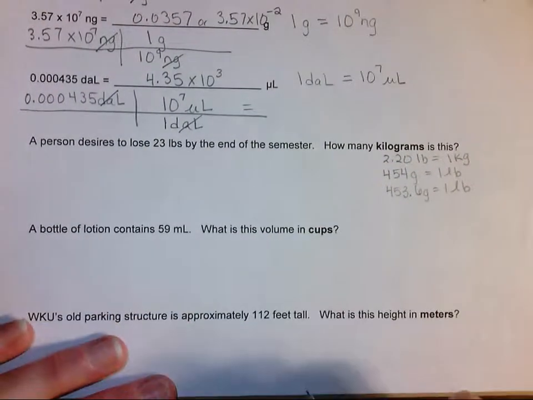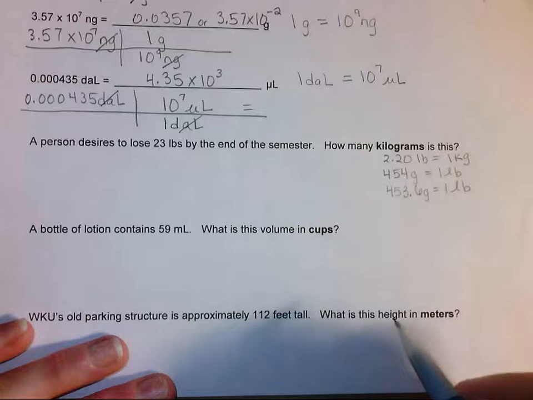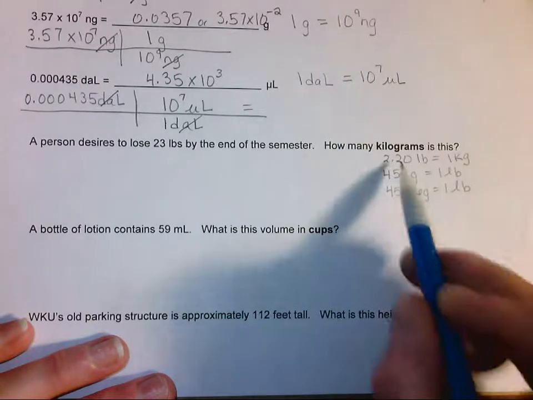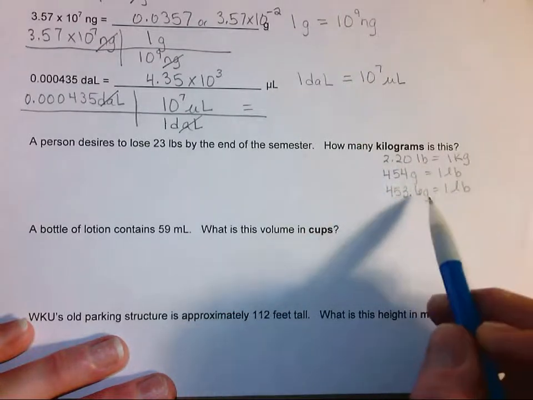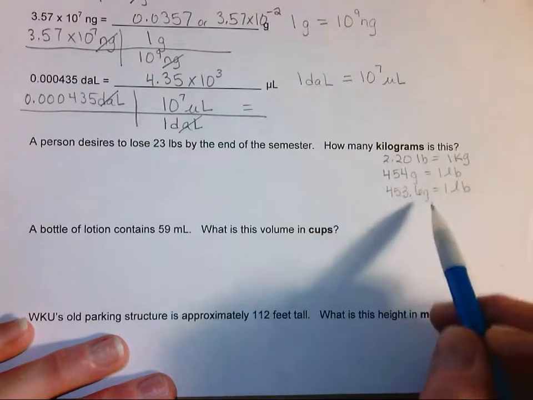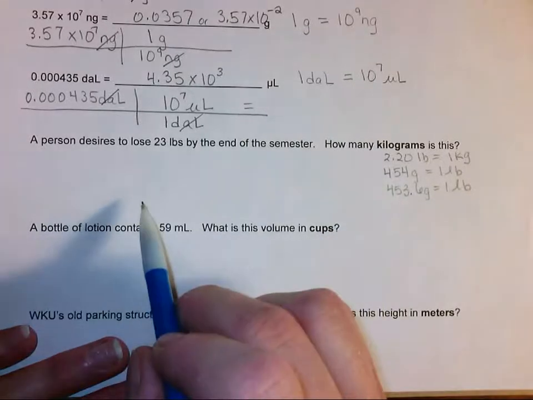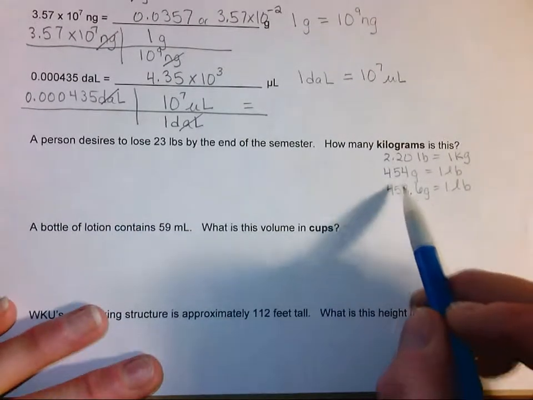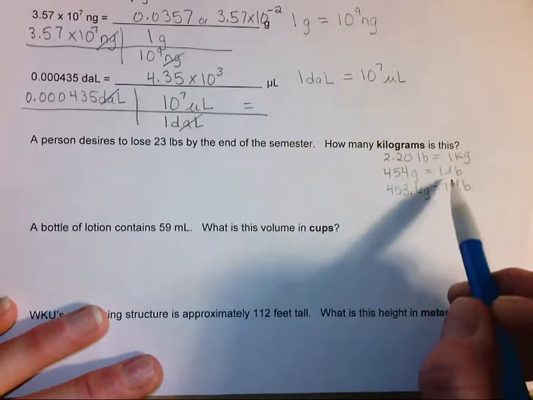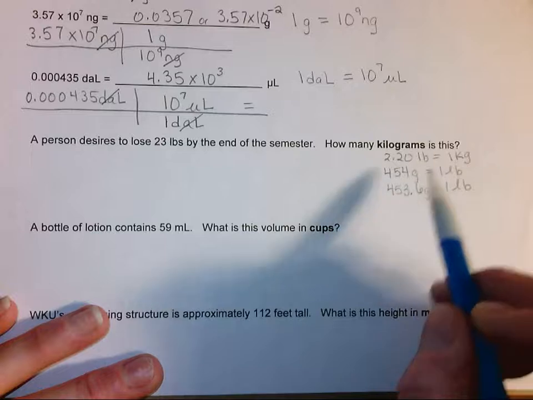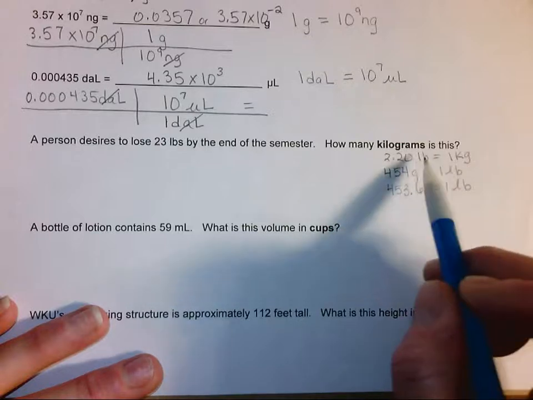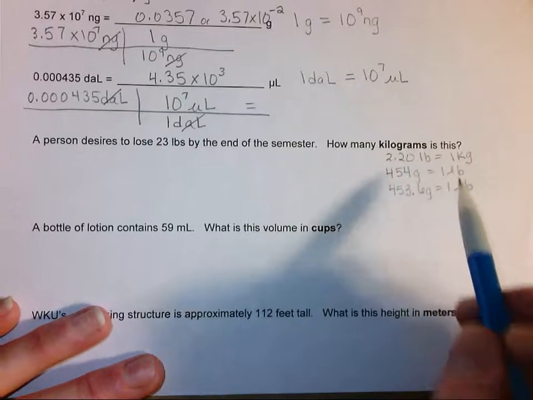Because this video is for students in several different classes, you will have to use the conversion factor that your teacher told you to use. I'm going to do this using 454 grams in 1 pound. You will change the answer accordingly based upon which conversion factor you used.